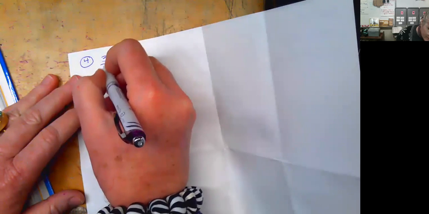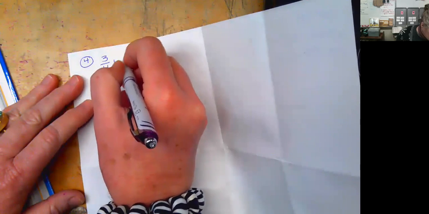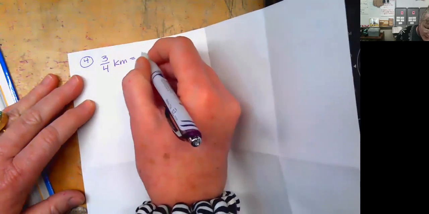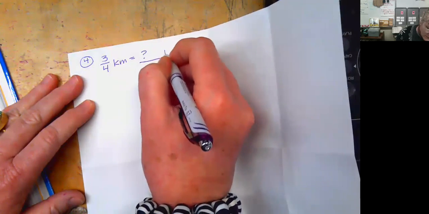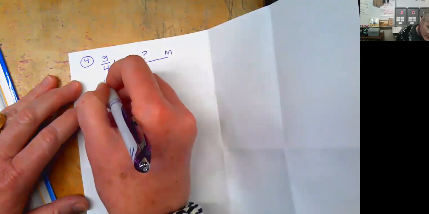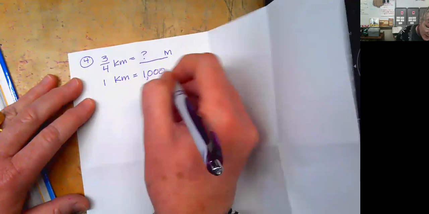Number 4 says 3/4 of a kilometer equals how many meters? So I know that 1 kilometer equals 1,000 meters because that's what it says in the blue box, right?